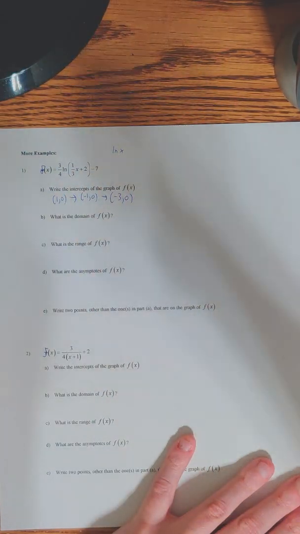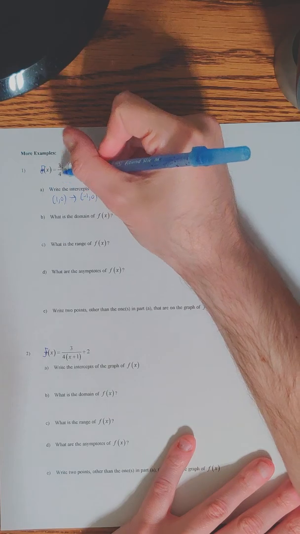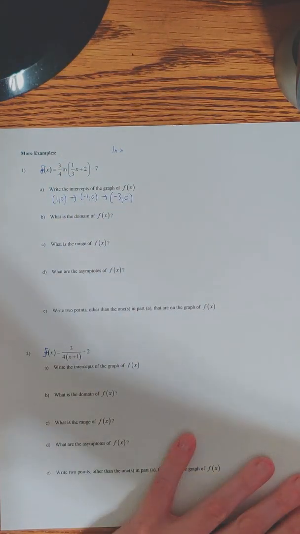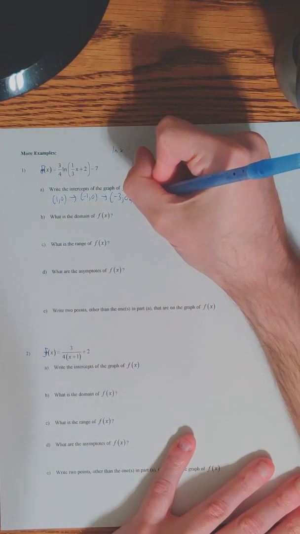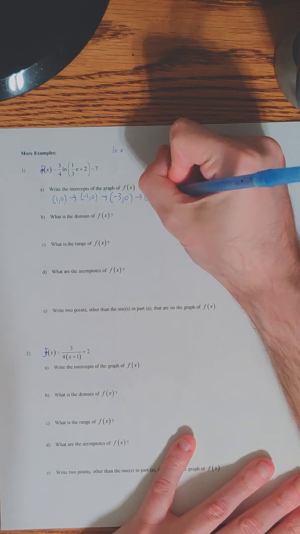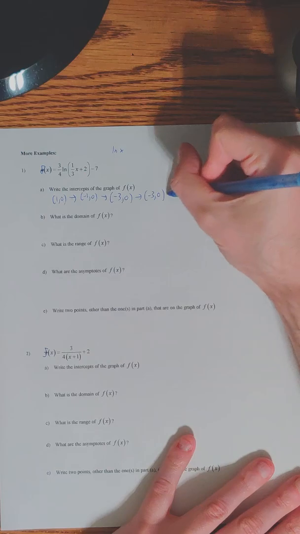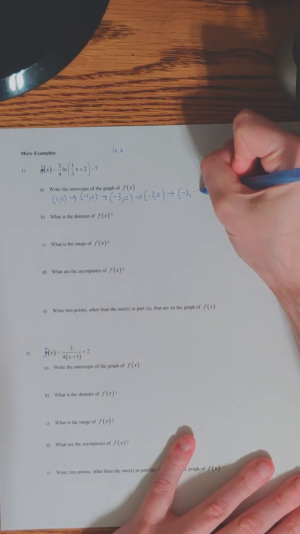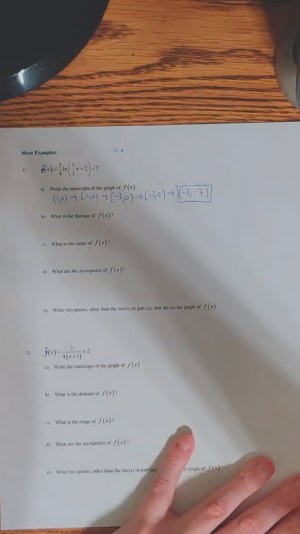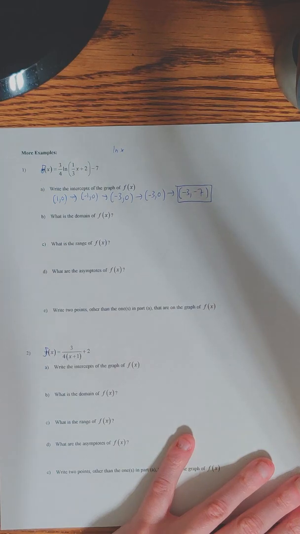And then I take care of the y-coordinates. The y-coordinate would be stretched vertically by a factor of 3/4. Well, if I'm on the y-axis and I dilate through the y-axis, nothing is going to happen. 3/4 times 0 is 0. And then a vertical shift down by 7. So the new intercept would be negative 3, comma negative 7.